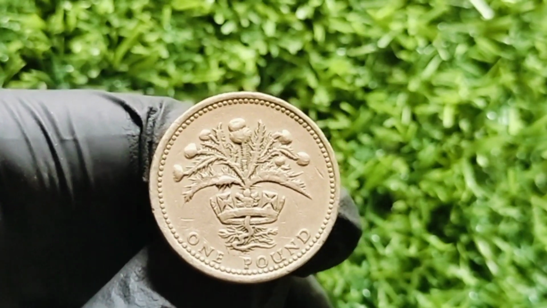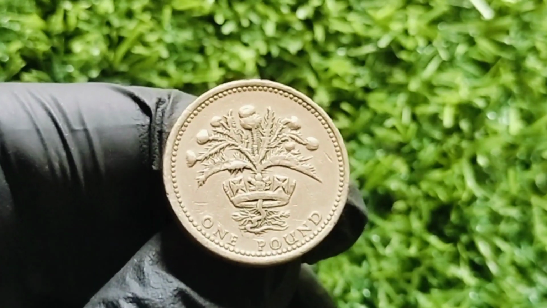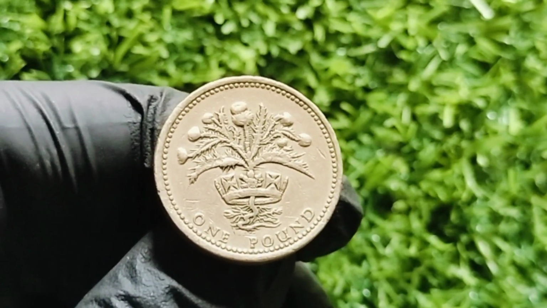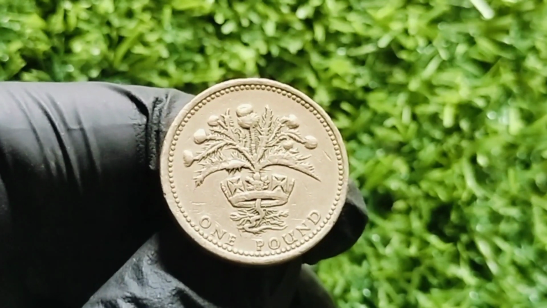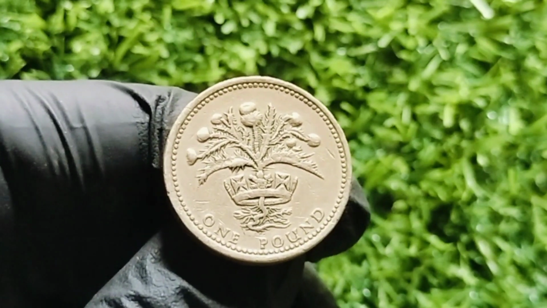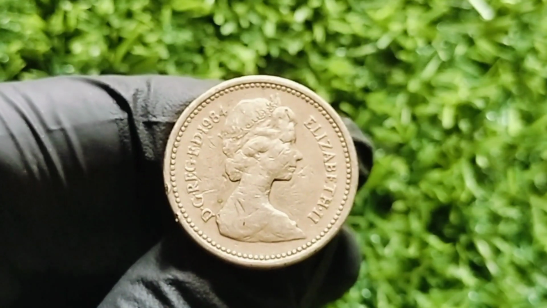His thistle design is finely detailed, showing the texture of the leaves and the ornate shape of the coronet, yet simplified enough to be reproduced clearly on millions of small metal discs. On the obverse, the 1984 £1 coin bore the second definitive portrait of Queen Elizabeth II, created by Arnold Machin.